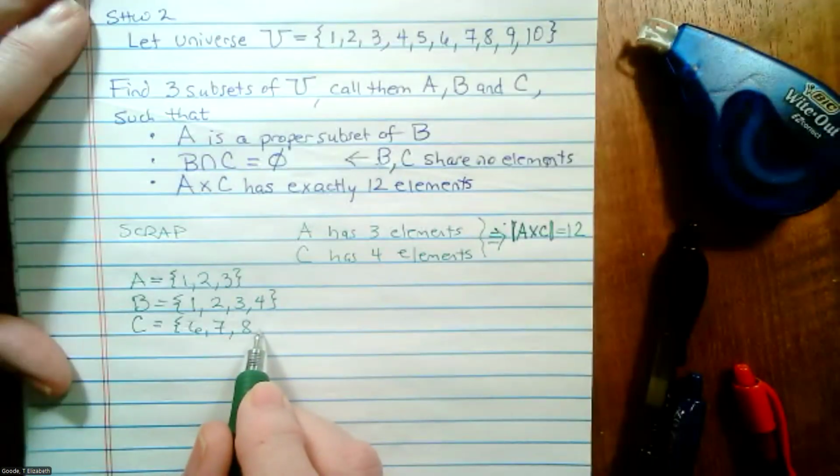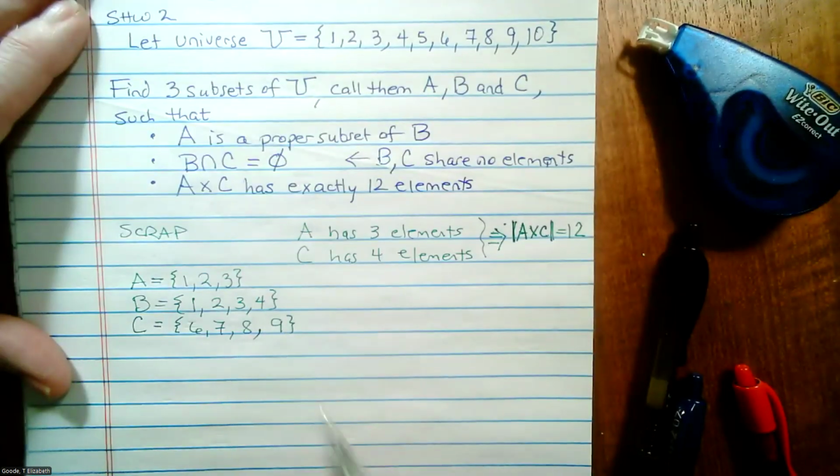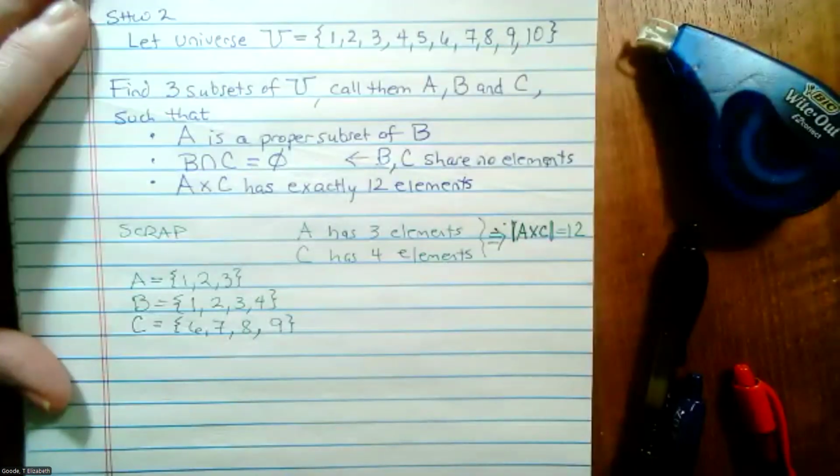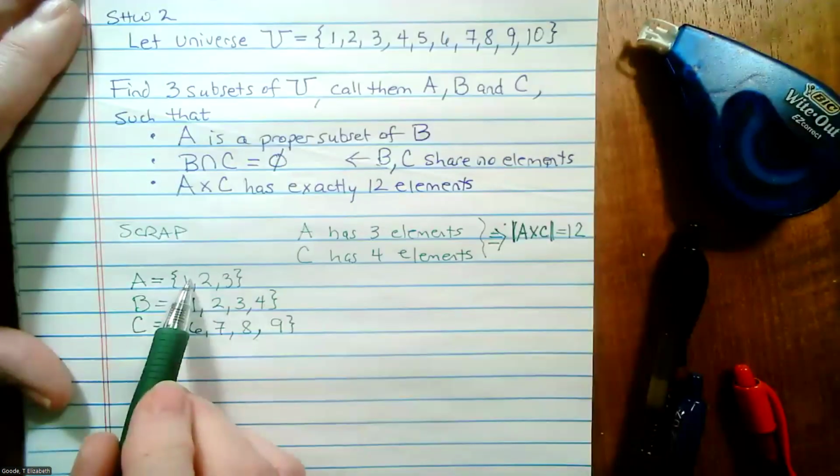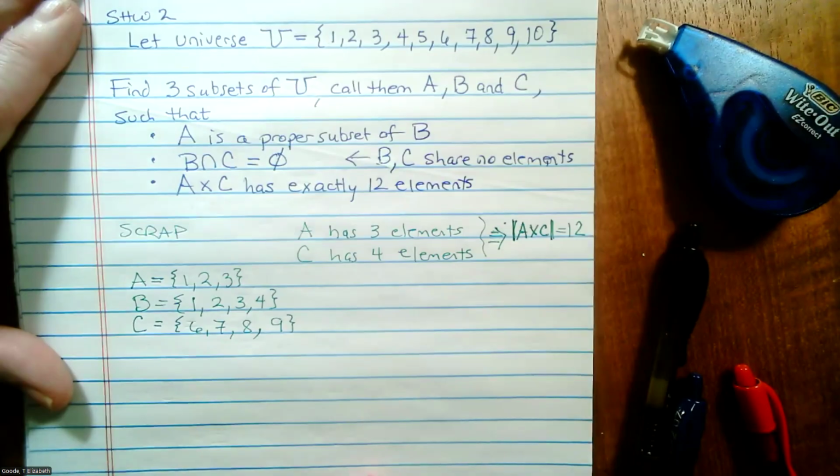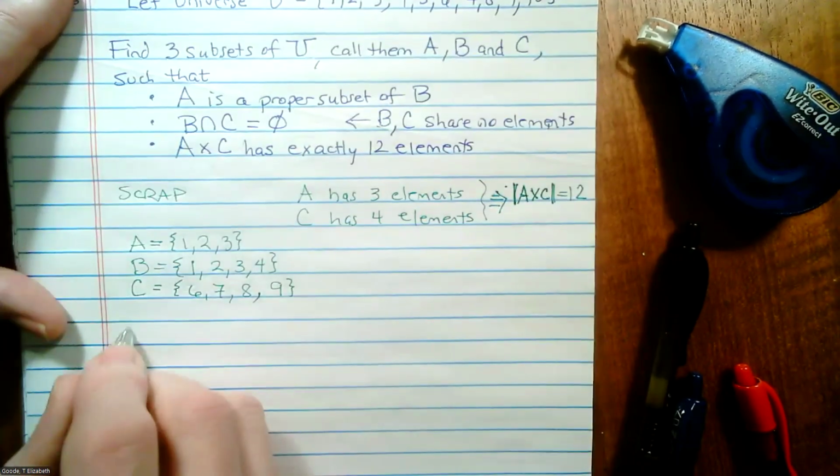Is that big enough to make A cross C have 12 elements? Yeah, four elements, because 3 times 4 will be 12. I think that's going to work out. So let's just verify.